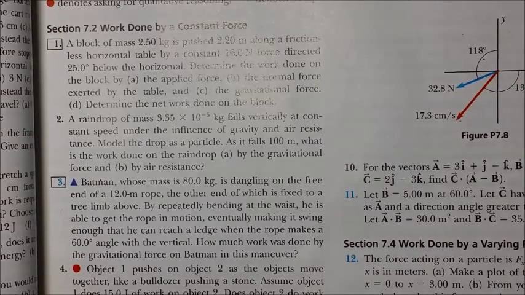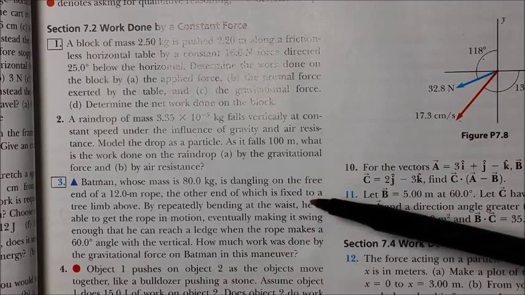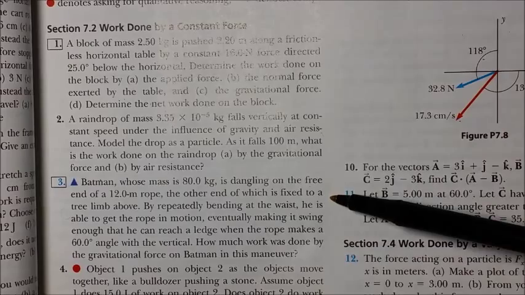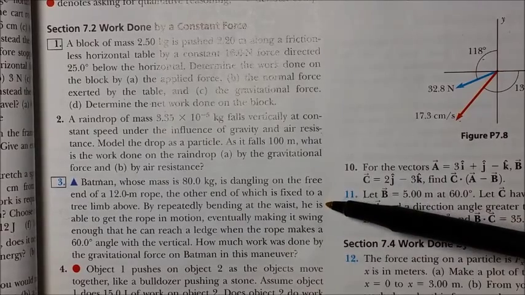Hi everybody, today I'll show you how to do problem number 3 from chapter 7. It states, Batman, whose mass is 80 kilograms, is dangling on the free end of a 12-meter rope, the other end of which is fixed to a tree limb above.